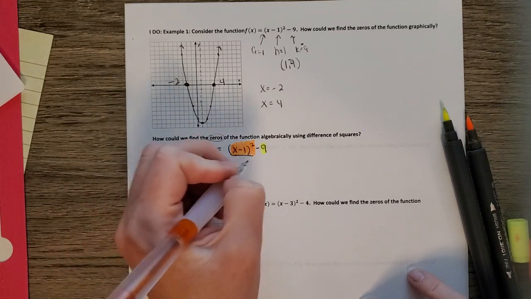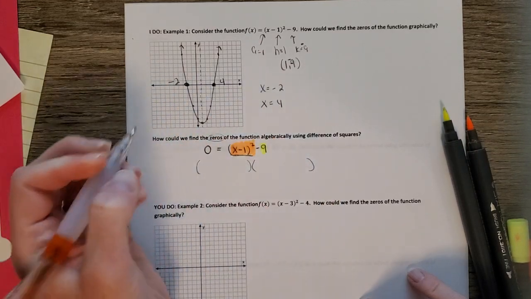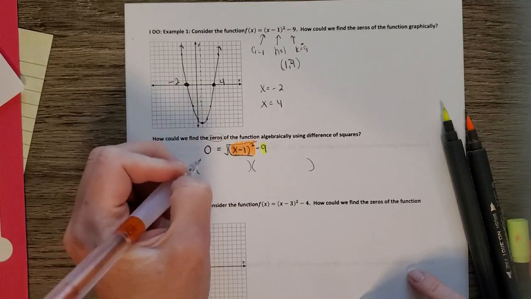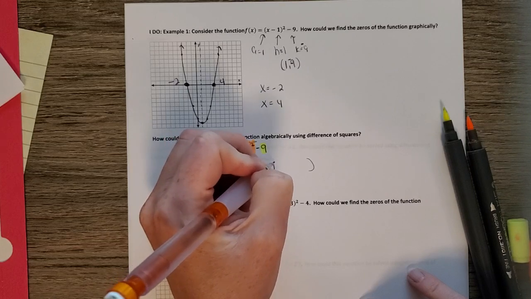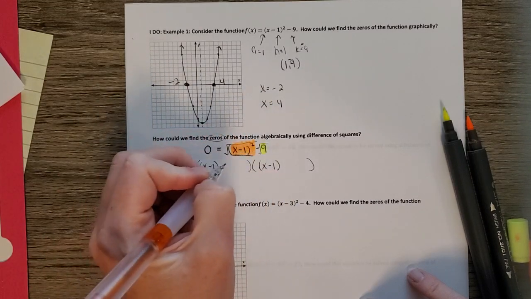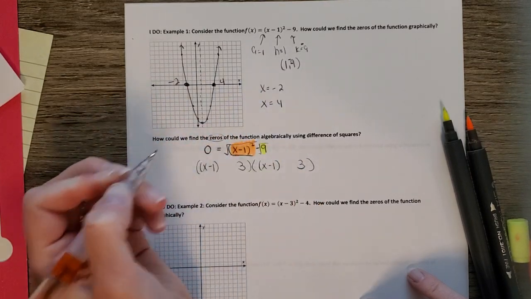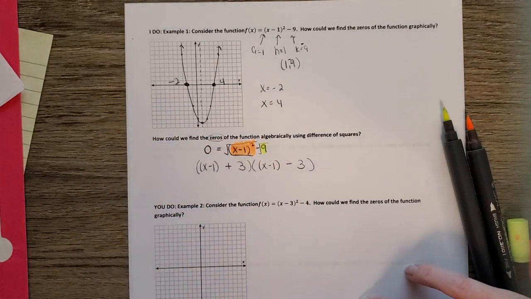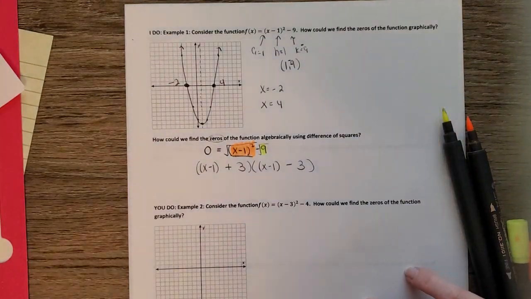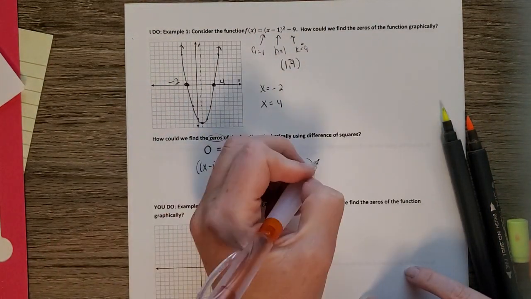And so difference of squares, as we've been talking about in the last lesson, you take the square root of the first term, which would be x minus 1, and put it at the beginning of each. And then you take the square root of the second term, which would be 3, and we put it at the end of each. And then one gets a plus and one gets a minus. So this is what we've been talking about.